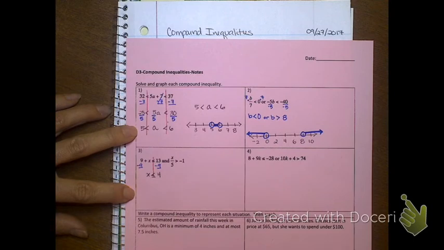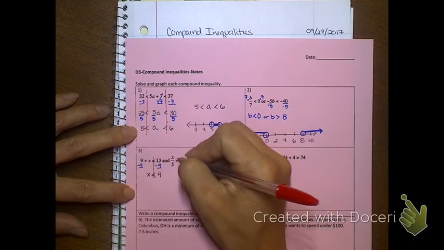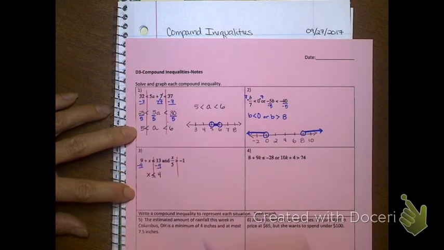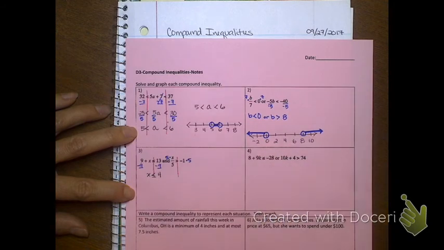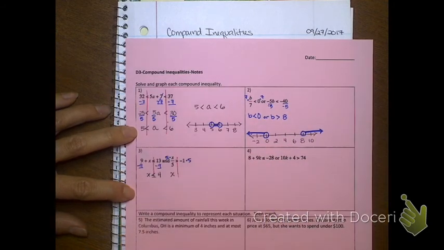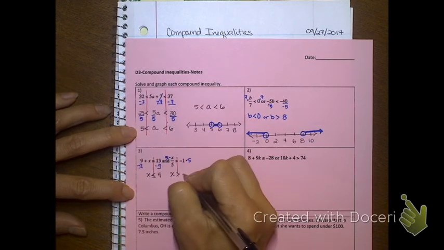Now let's take a look at the next one. We're dividing by 5, so what's the opposite of dividing by 5? We're going to multiply by 5 on both sides. So we get x is greater than -5.